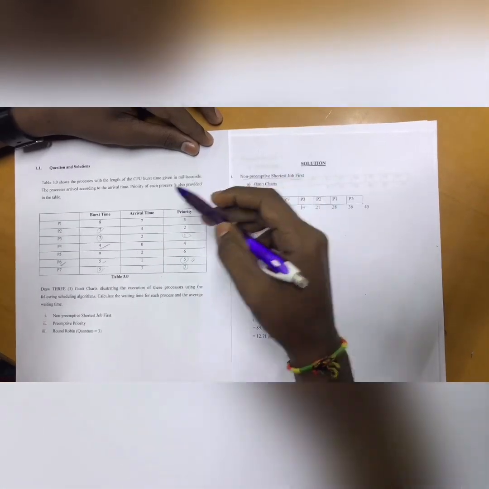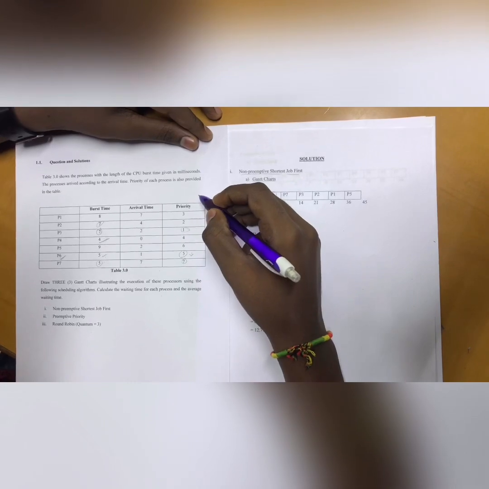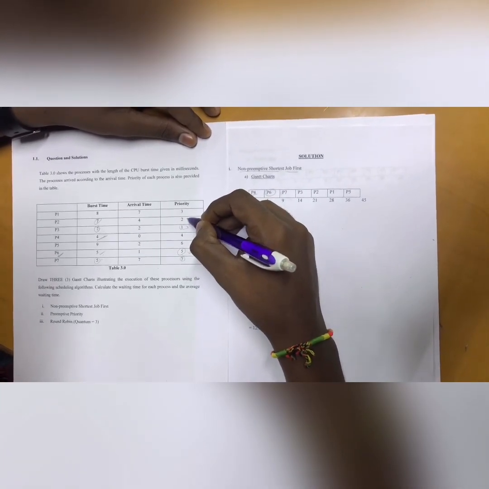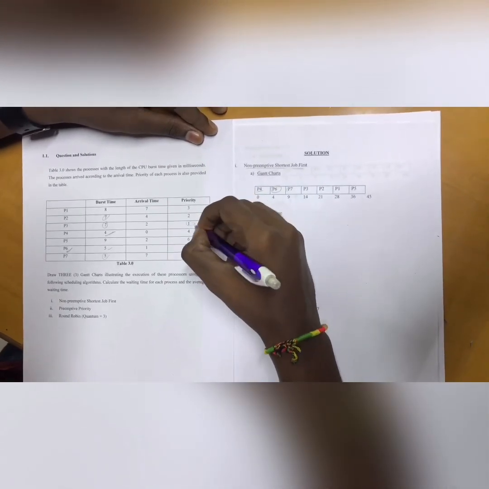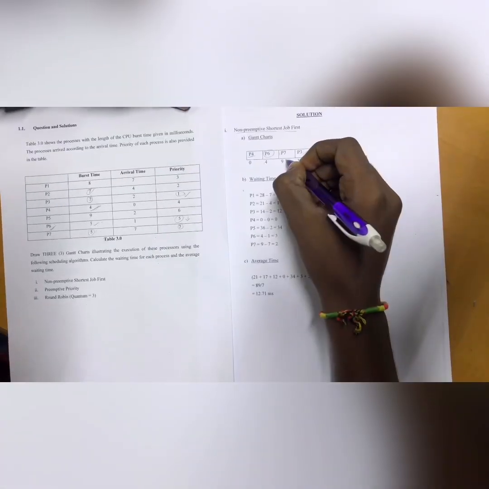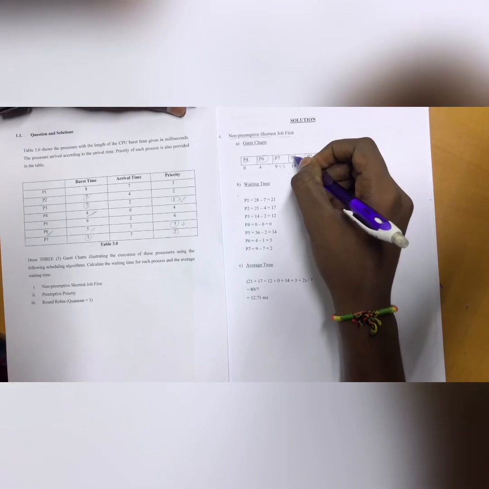So P2 and P3 have the same burst time. As you can see, like just now, we should compare the priority. The priority for P2 is 2 and P3 is 1. So we should choose the shortest. What's the smallest? It is 1. So 9 plus 5 is equal to 14. So the arrival time for P3 would be 14.